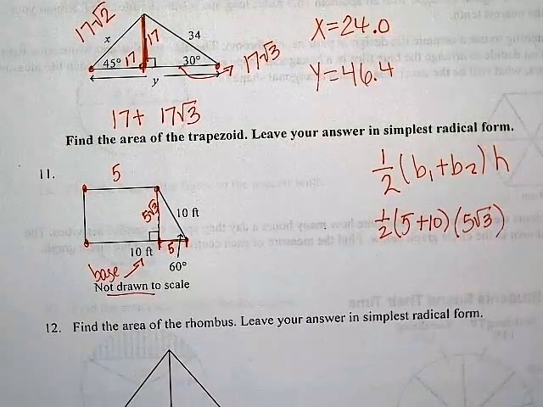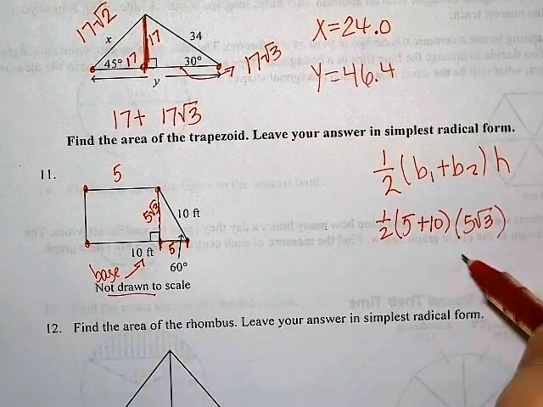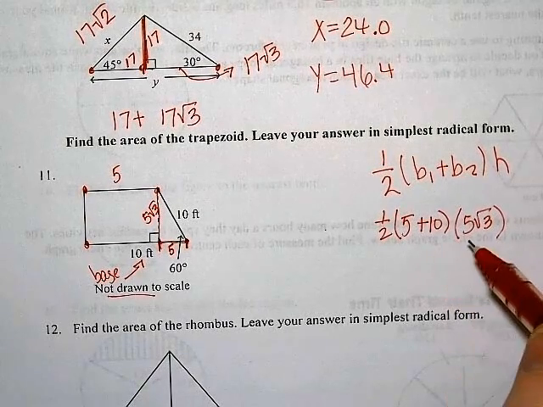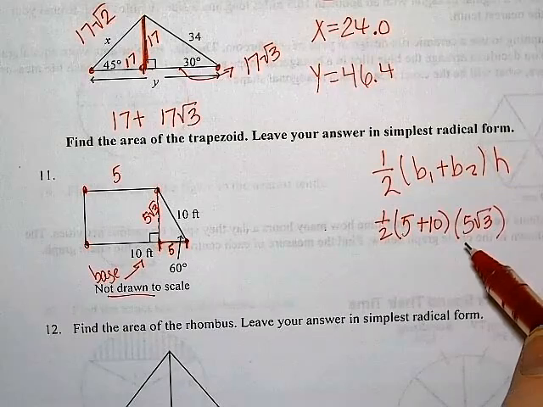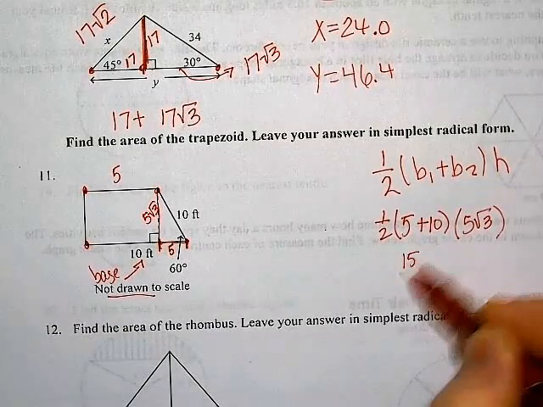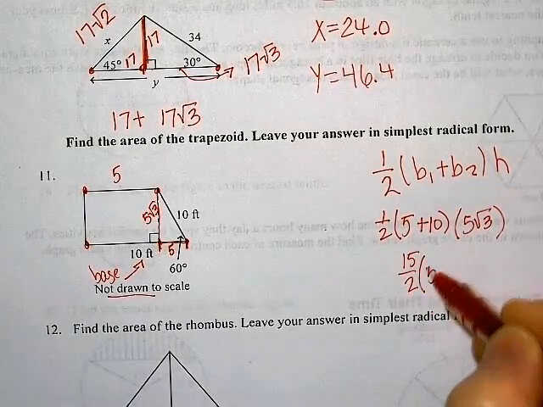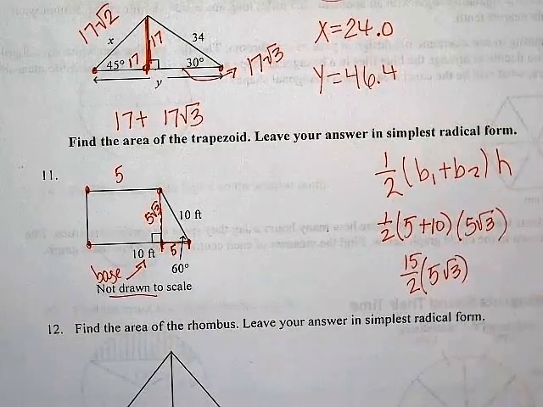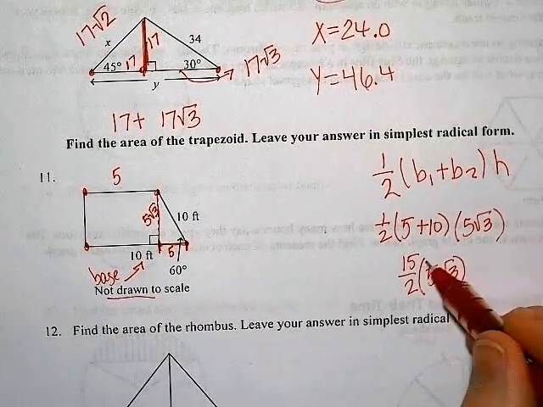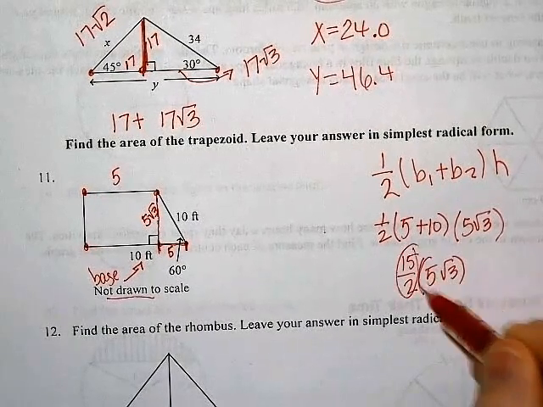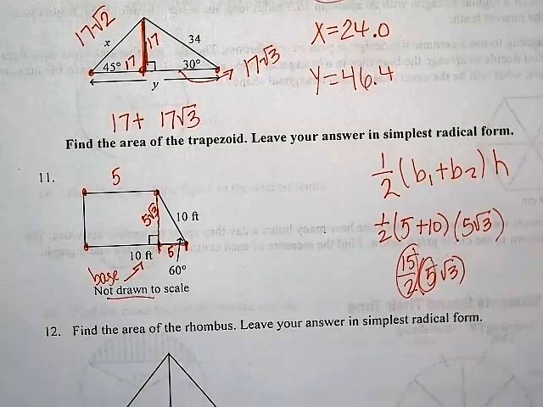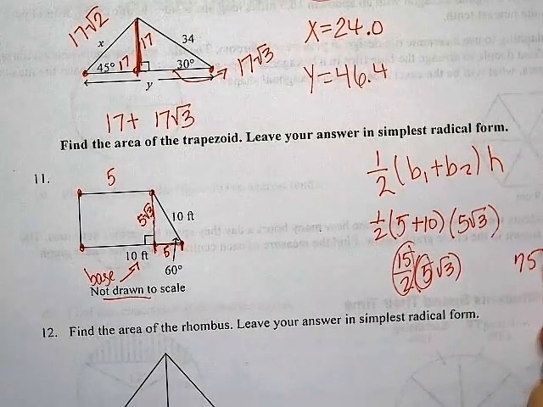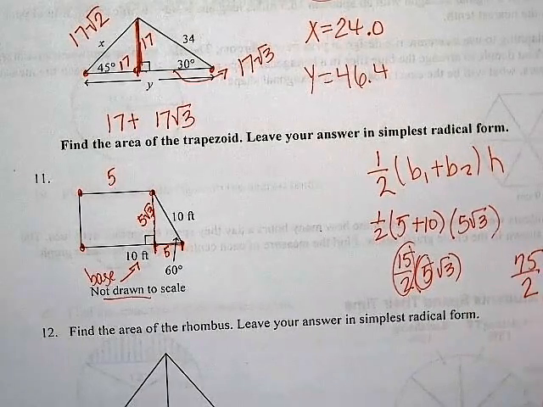Well, what's 5 plus 10? 15 over 2. So it's 15 over 2 times 5 square roots of 3. Go ahead and multiply them together. You can multiply this and this. 15 times 5 is 75 over 2 times the square root of 3.